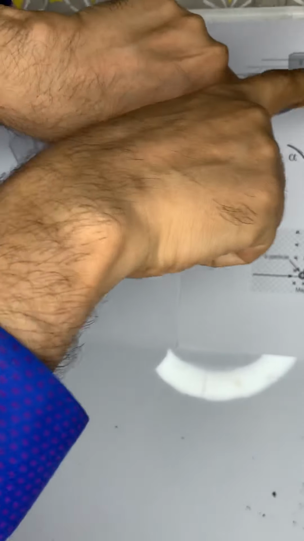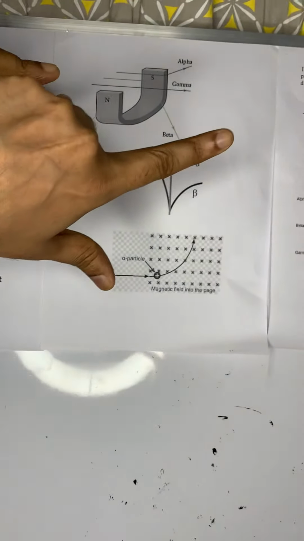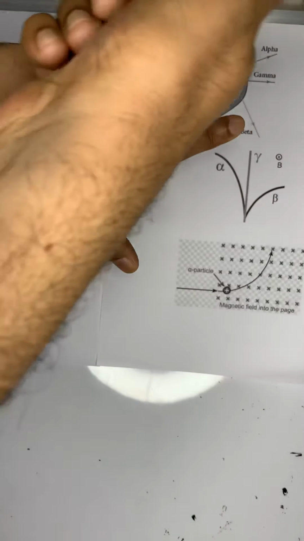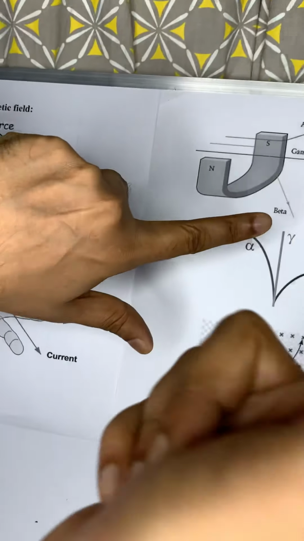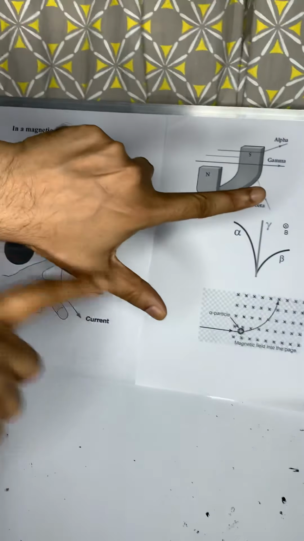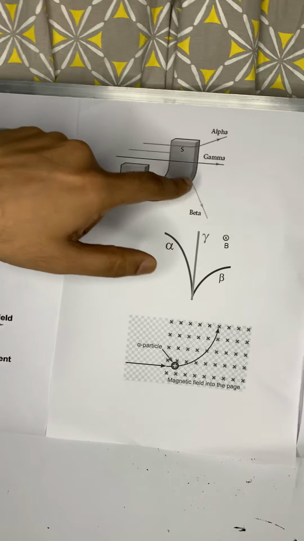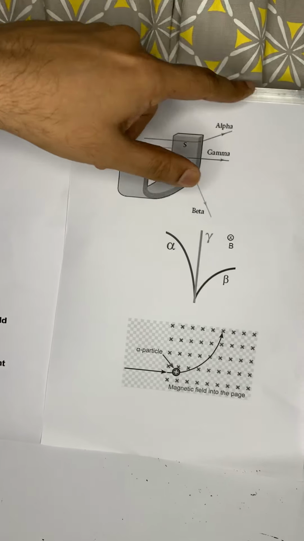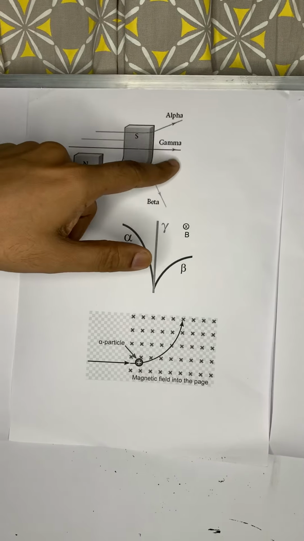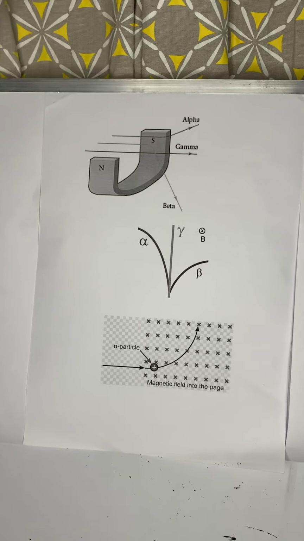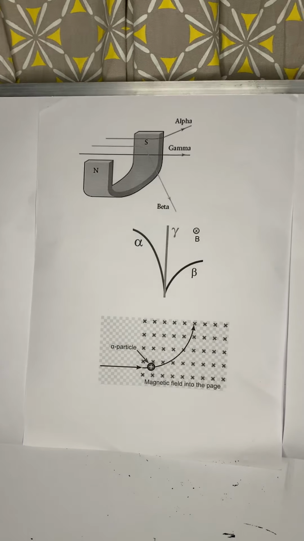So this is the direction of the magnetic field, and this is the direction of current, because the direction of beta particle is this and the direction of current is opposite. So now it must be downward. So see, the beta particle is deflected downward and the alpha particle is deflected upward, and the gamma particle moves in a straight line. It is not deflected because gamma particle is uncharged.